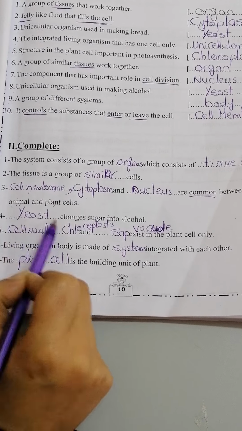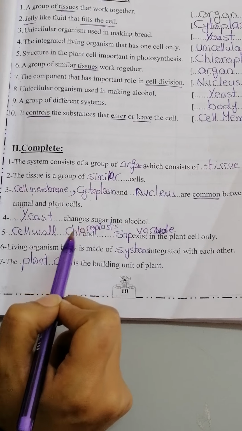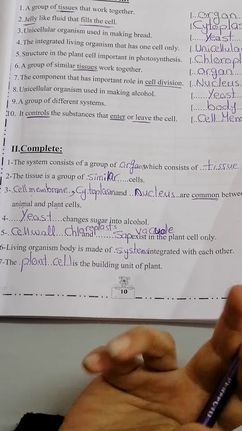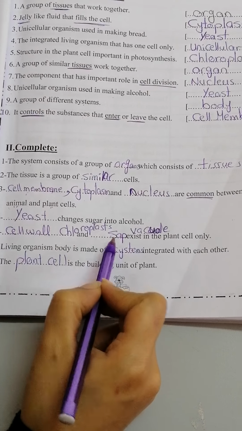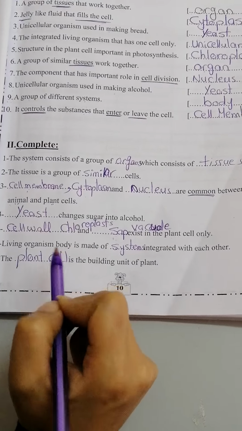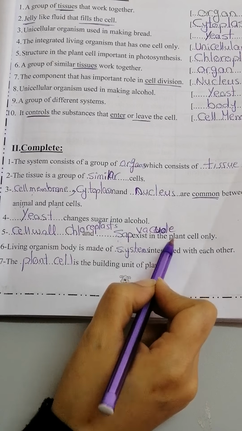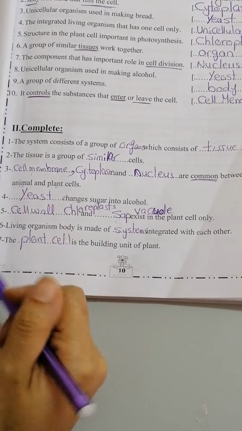As we said, the cell wall that surrounds the plant cell, chloroplasts which are responsible for absorbing the sunlight to make the food for the plant, and there is a sap vacuole in the plant cell. But in the animal cell it is a small vacuole. So in the plant cell, sap vacuole, in the animal cell, small vacuole.